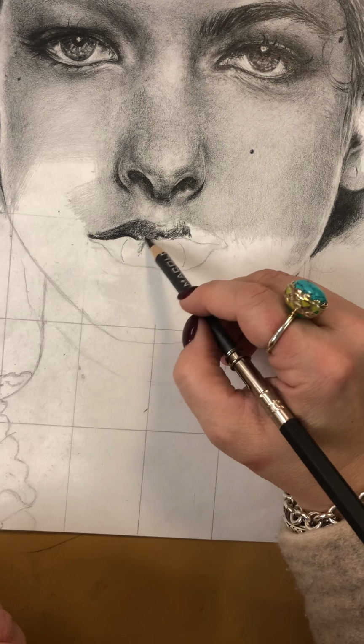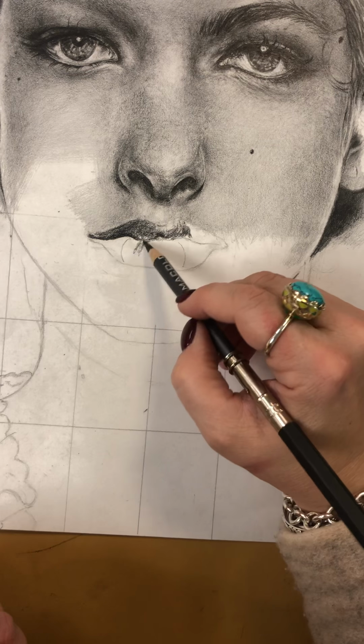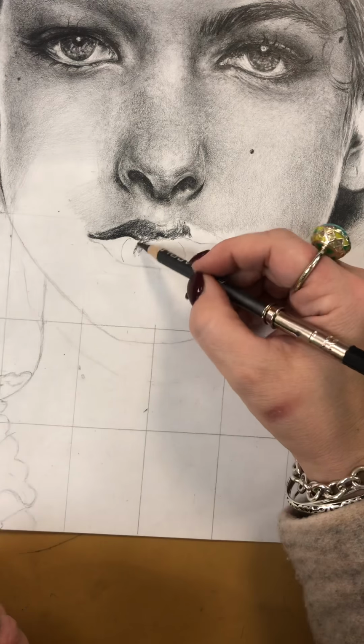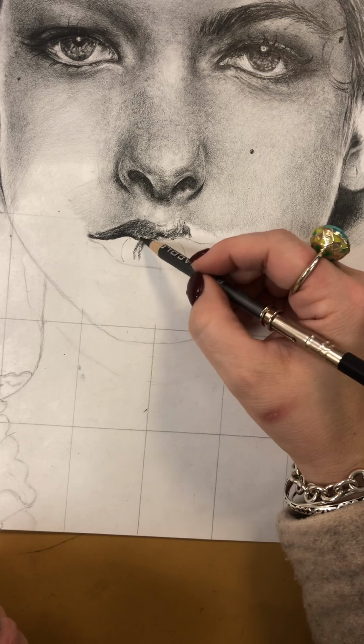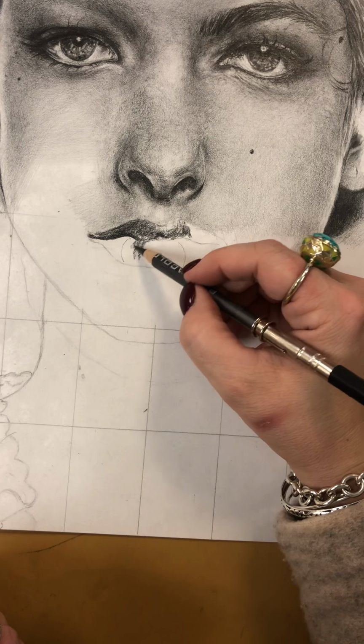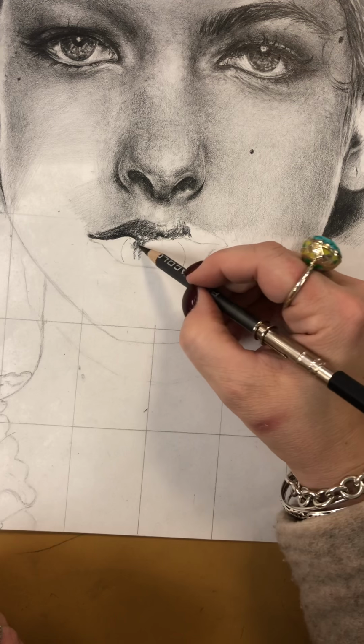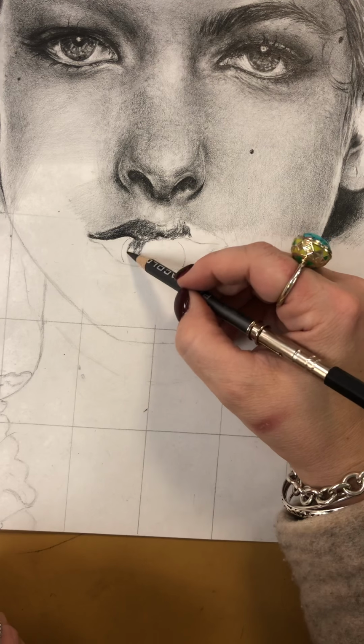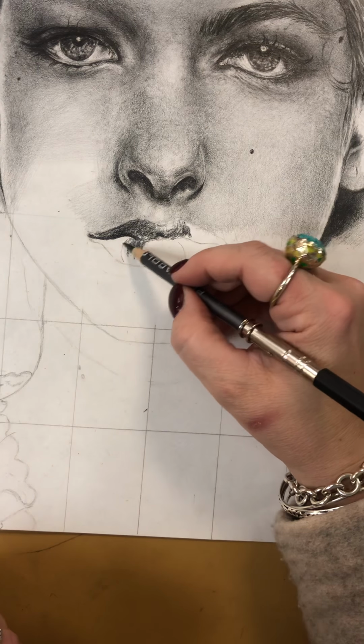And I can start on the bottom lip too. I'm going to want my pencil to be sharp, always. And you can see that I'm using those rounded lines.